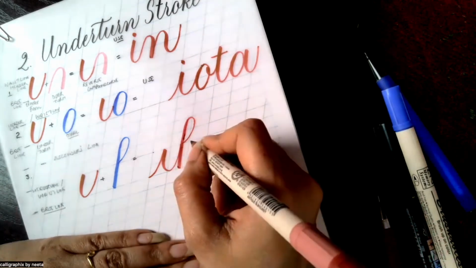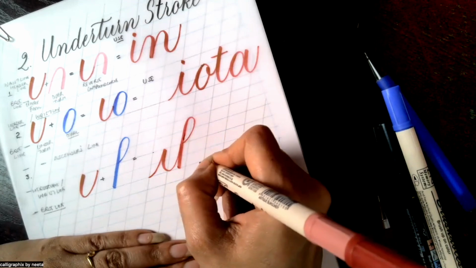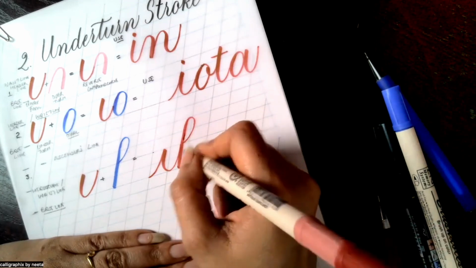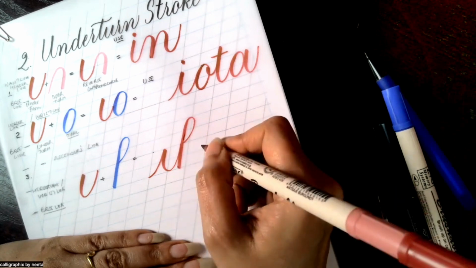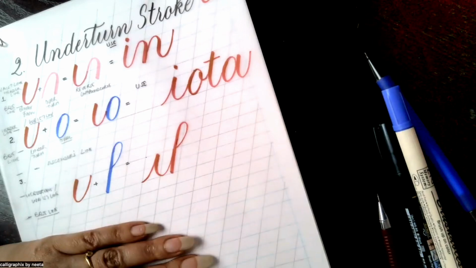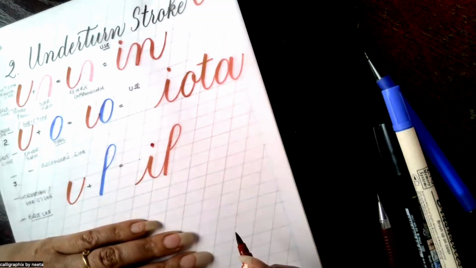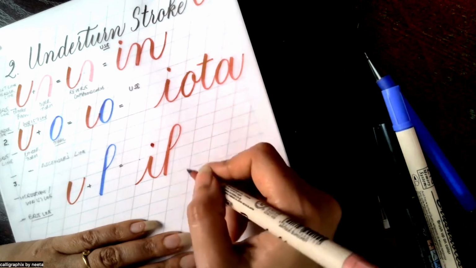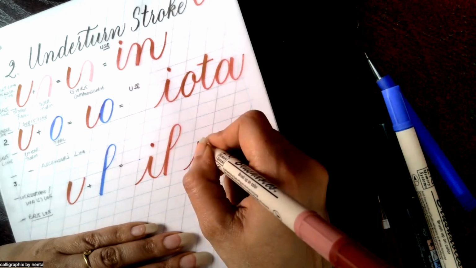So we can connect oval with it, reverse oval, or we can connect our compound curve or any other letter that we want to combine, or if we want to create a word that has a meaning, then we can use this, or we can use U to create this.